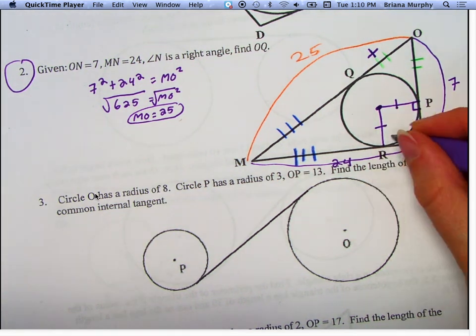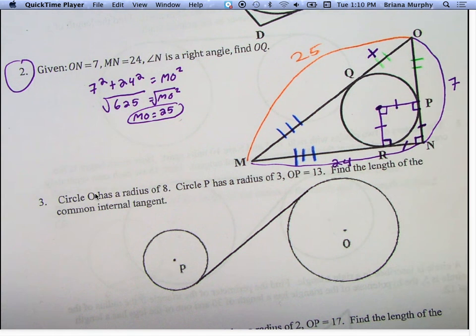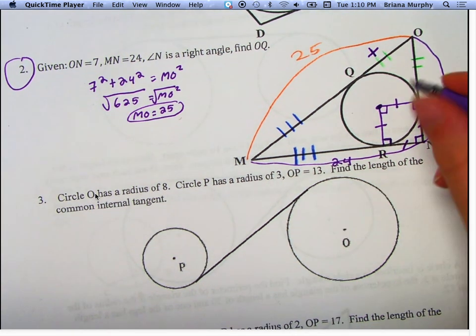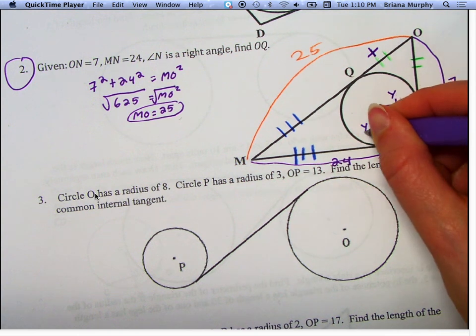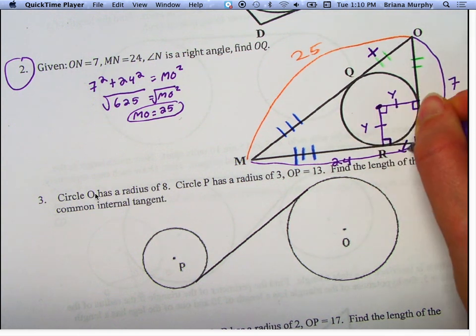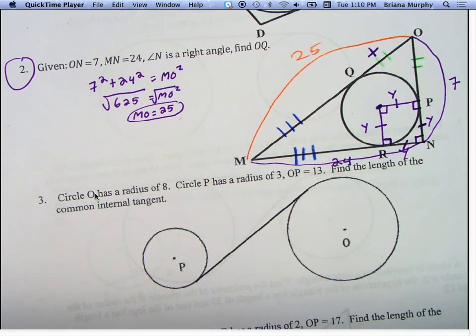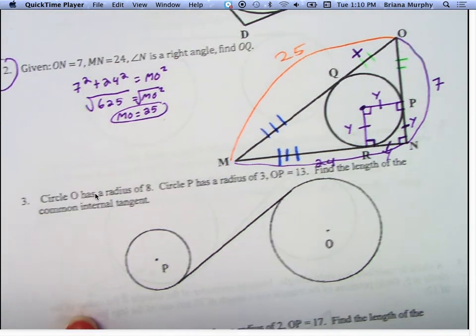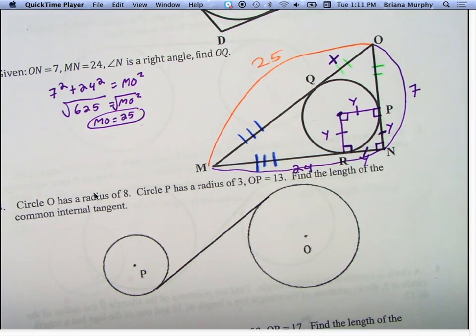And they meet, this is another tangent line down here. This meets at 90 degrees. Could I say that this is a square and all four of those sides are the same? Yeah, why not, right? So we're going to make each of these y. It's just another letter. We already used x. Oh my gosh, there is so much. Okay, so now that we have this, let me ask you guys a question.